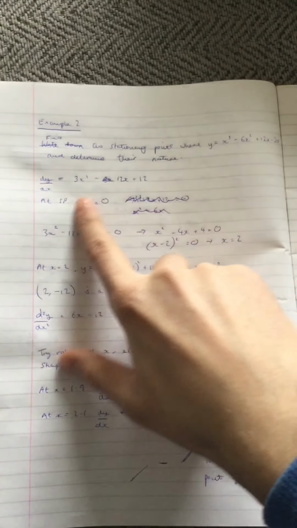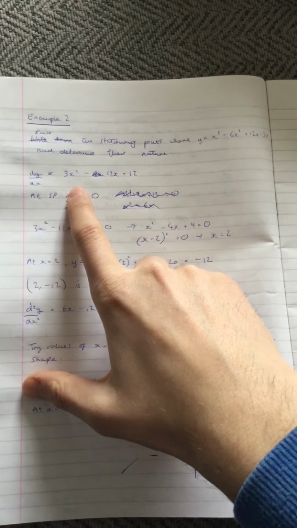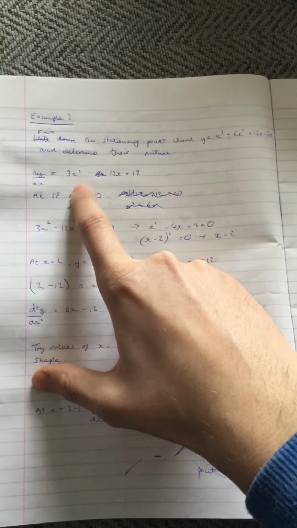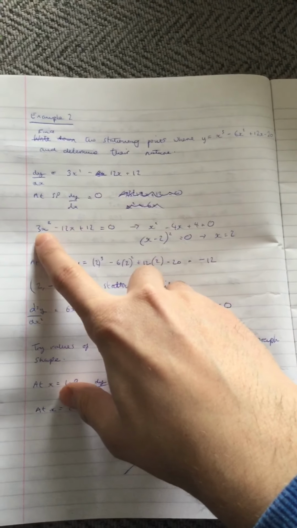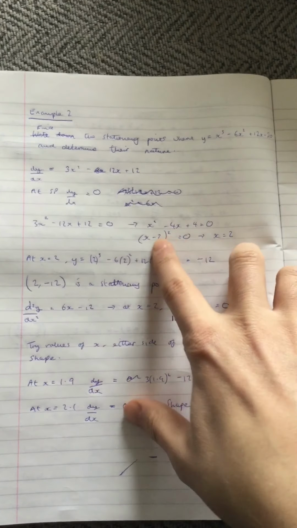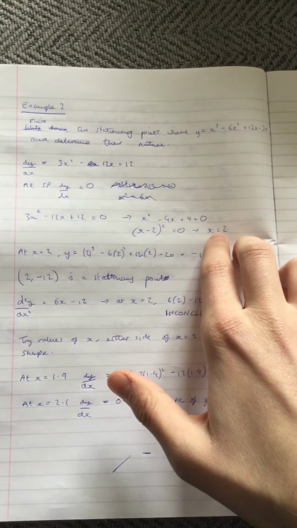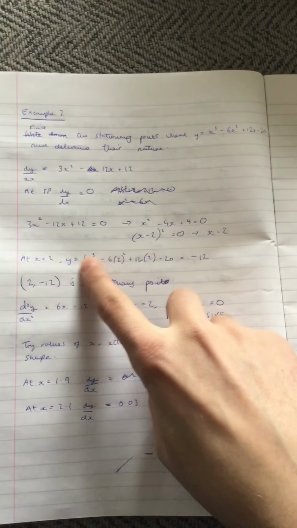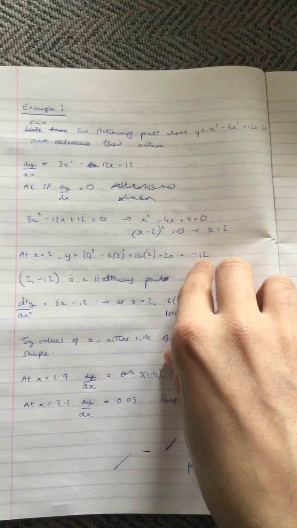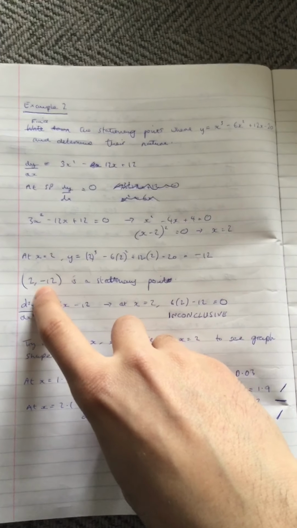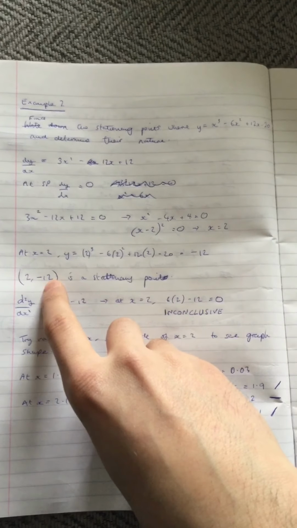Now, going back from the previous lesson, we know that we can identify the stationary point when dy by dx equals 0. So we've got 3x squared minus 12x add 12 equals 0. There's only one solution, so we've got x equals 2 as the x coordinate of our stationary point. The corresponding y coordinate is minus 12. So that in itself shows that there is a stationary point at (2, -12).